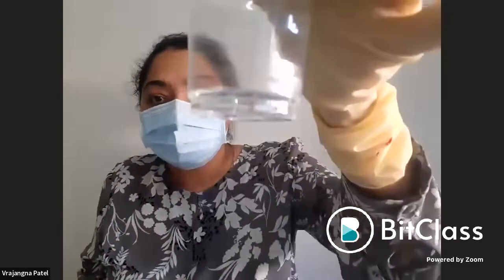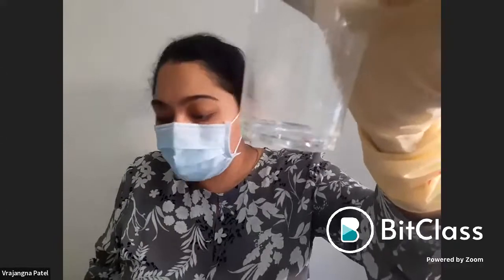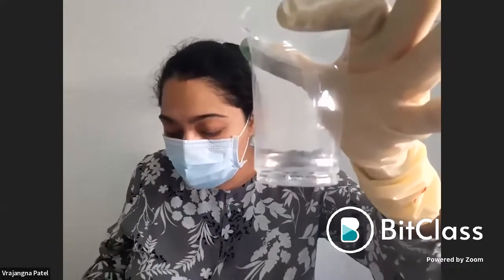Priyanka, I'll be taking that in the further class, as I told before also. I'll not be able to explain how to calculate right now because we do not have much time and I need to finish the practical part also. So here you see that the liquid is completely clear like water. Okay, now I'll be taking my ice cream stick and start mixing it.